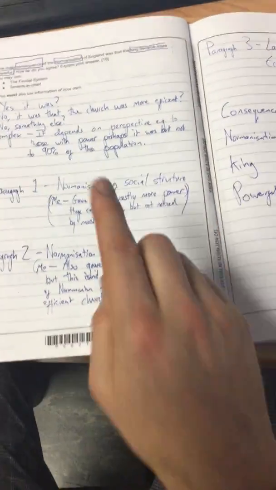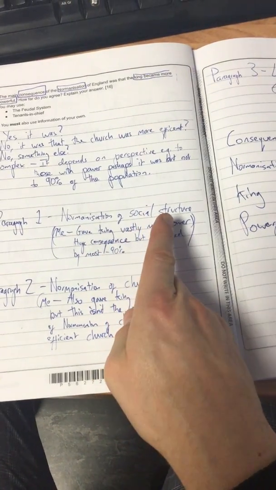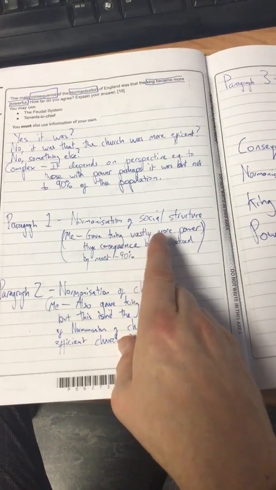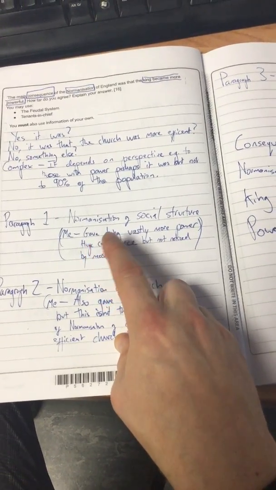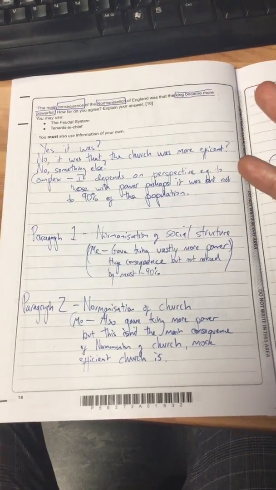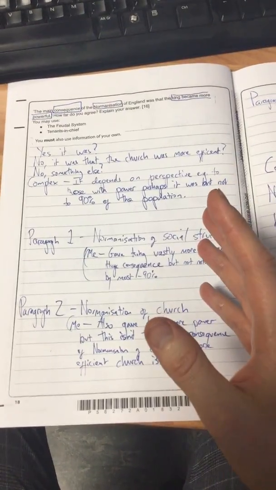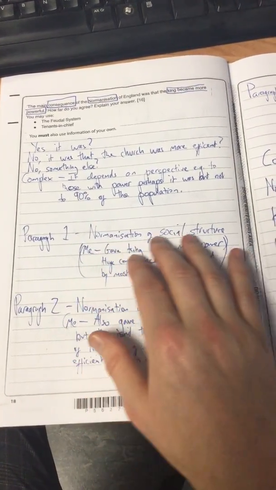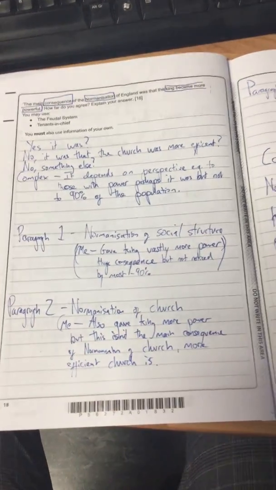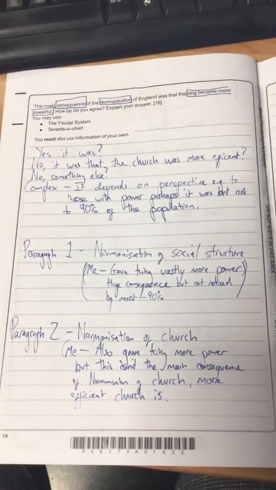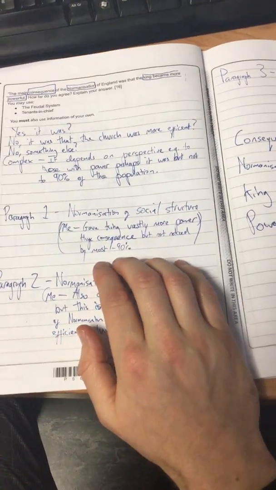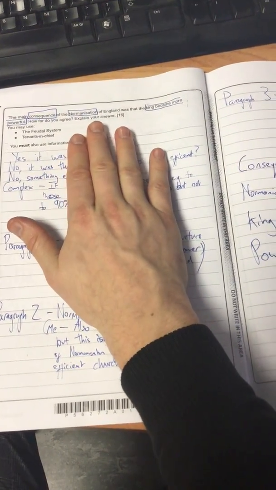But what would my paragraphs be? Well, the Normanisation of the social structure, the feudal system, that definitely gave the king vastly more power because everybody owed him something. Military service, taxation. He owned all of England. When he took over England, he declared all land was owned by him, and everybody who got land was only a tenant-in-chief and was his vassal. So that gave him huge amounts of power and was a massive consequence of Normanisation of England.